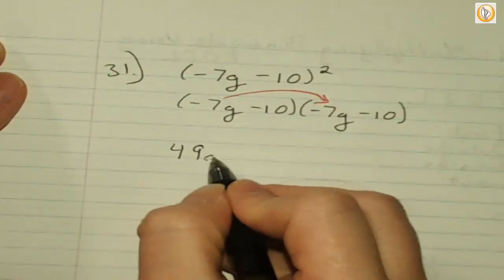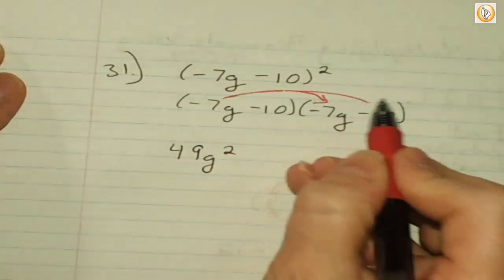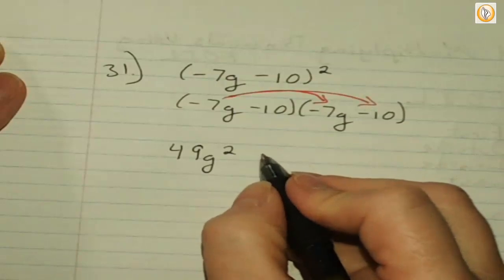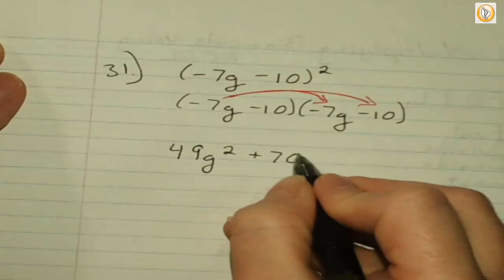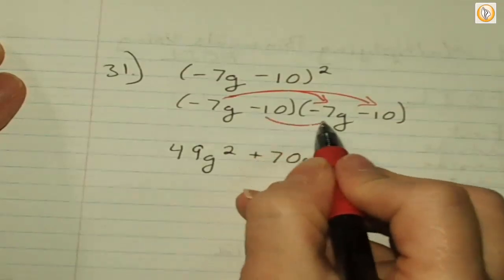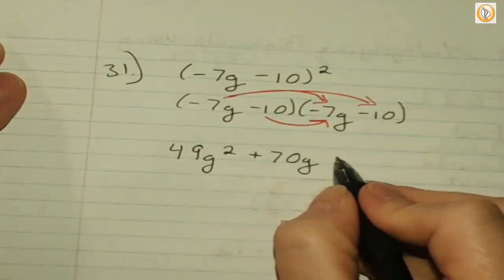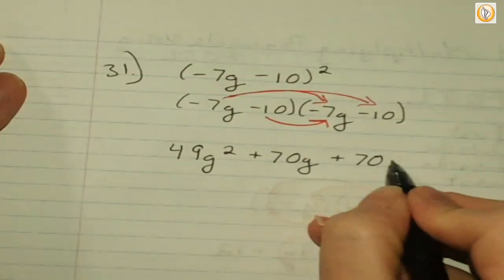Positive 49g squared. And then negative 7g times negative 10 is what, Michael? 70g. And then negative 10 times negative 7g is positive 70g.